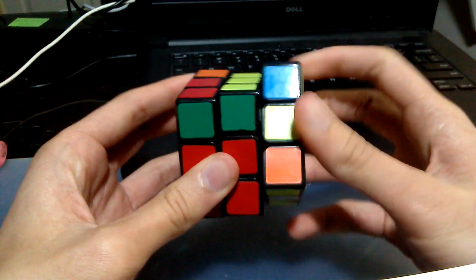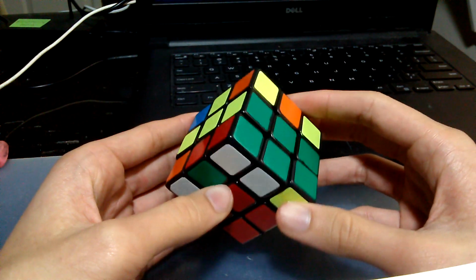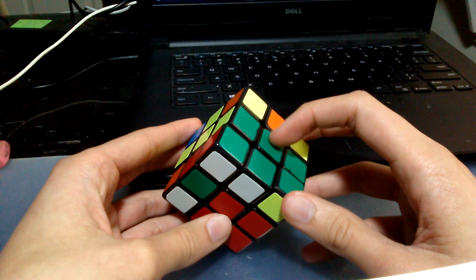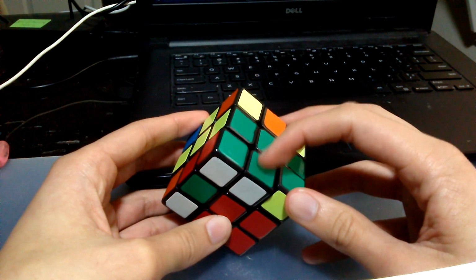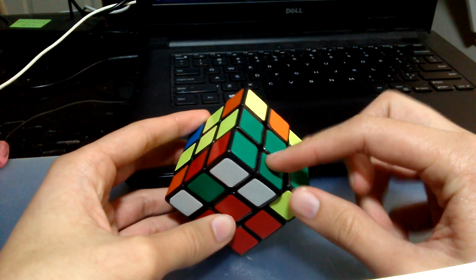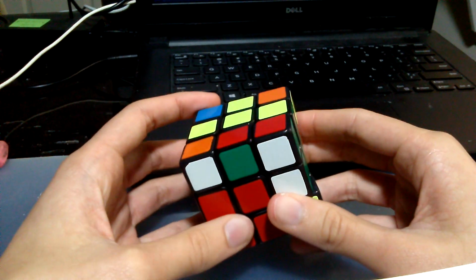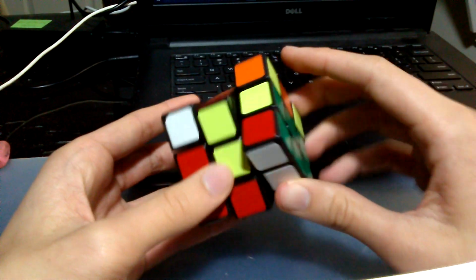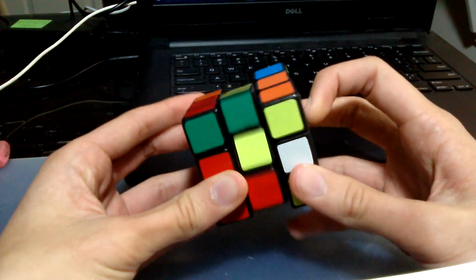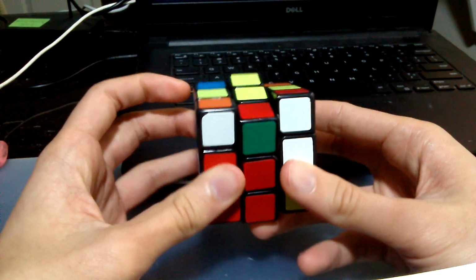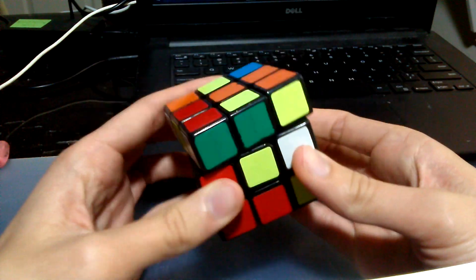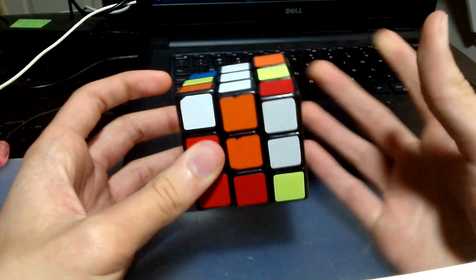So I'll do kind of like this case. Whenever you have the DR edge already solved and this corner solved, it's almost always going to be something like bring this corner up and then pair up the edge, wherever the edge is. If it's here, or it doesn't matter where the edge is.